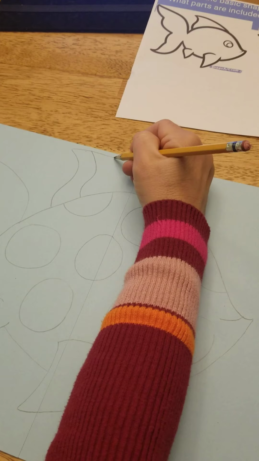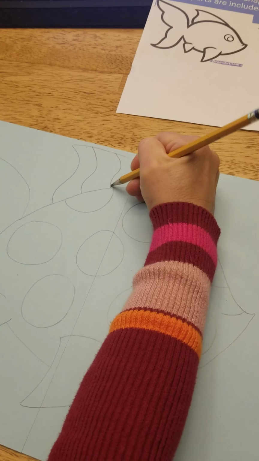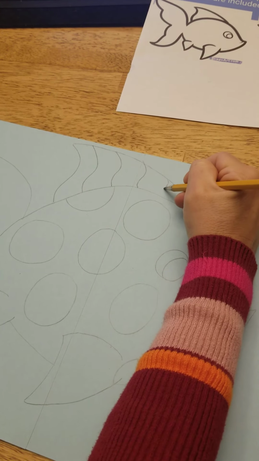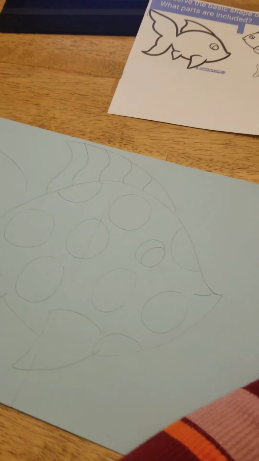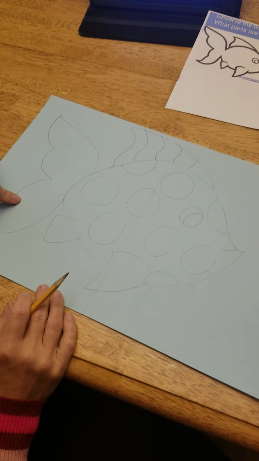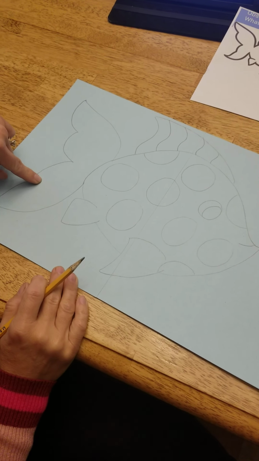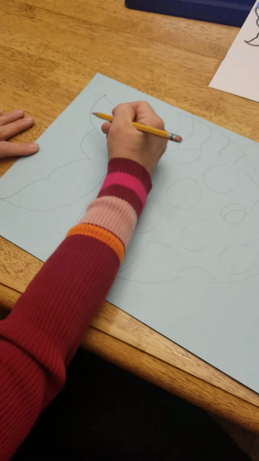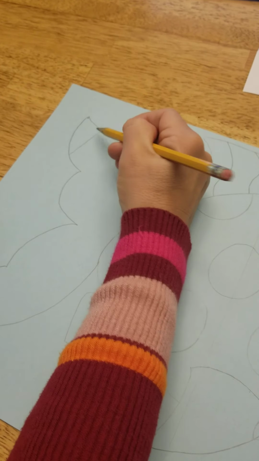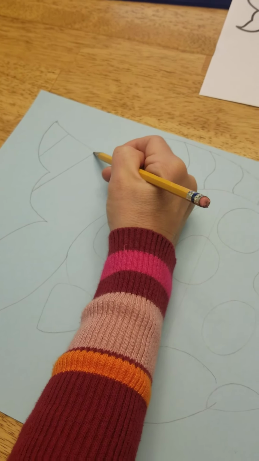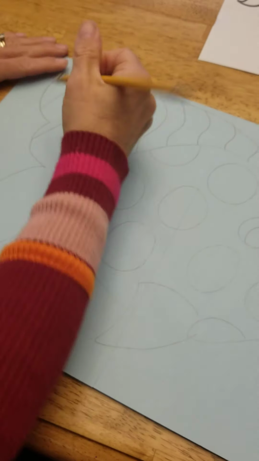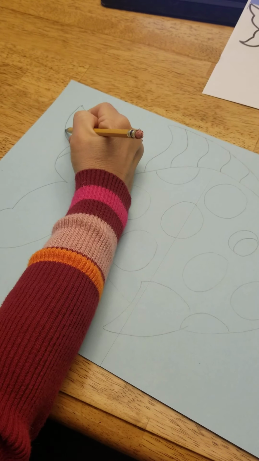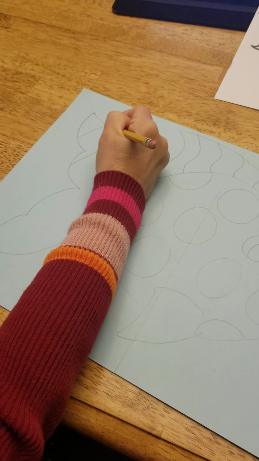Curve it. Curved. And that's it. In the tail, I'd like to add a diagonal line pattern. So you can see that I'm not really happy with that one. Good thing I have an eraser. I'm going to change that, more diagonal.